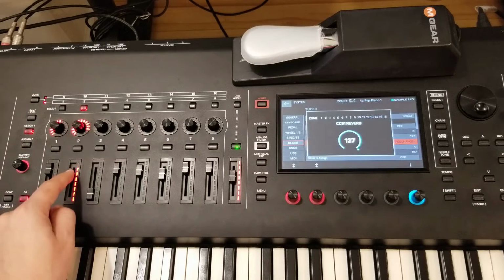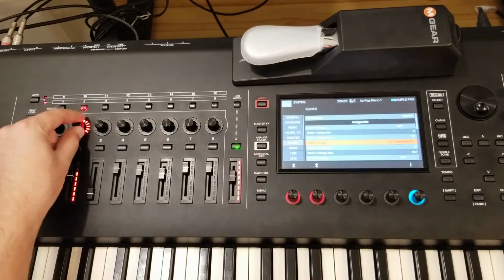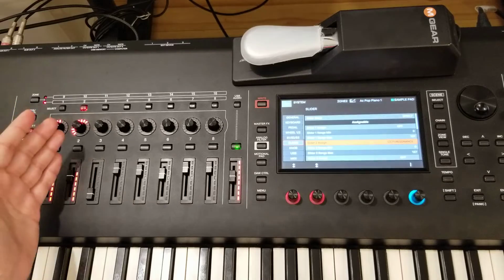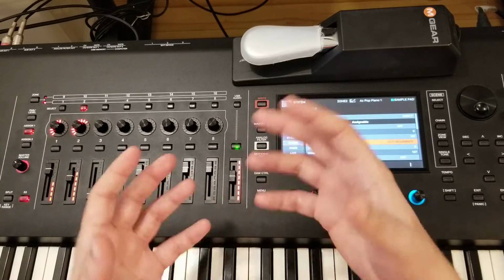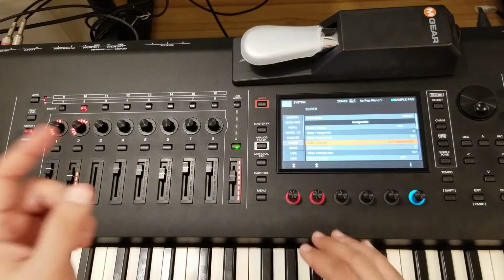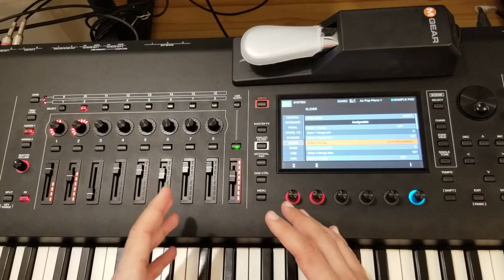Here I can adjust the amount of reverb and chorus for myself. So this is how it works. You can control a variety of parameters at the same time in one single sound.